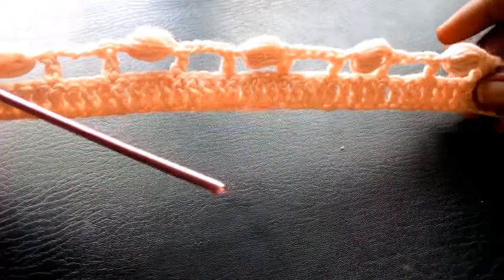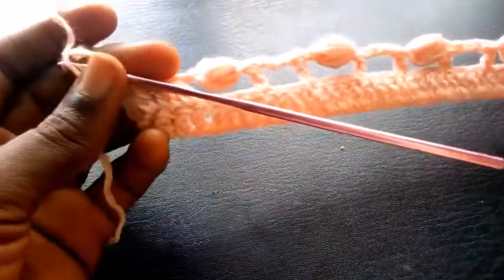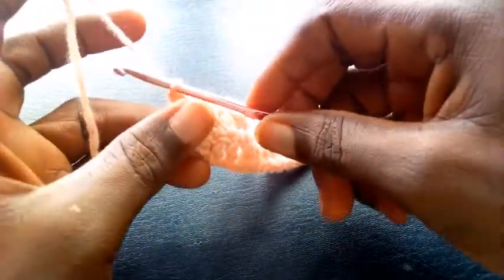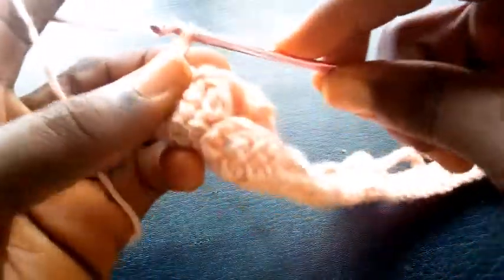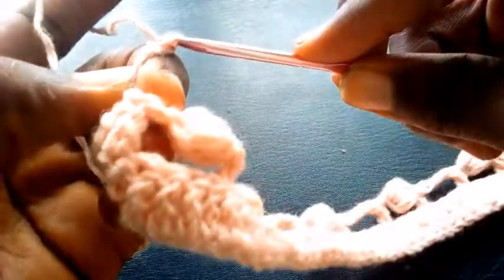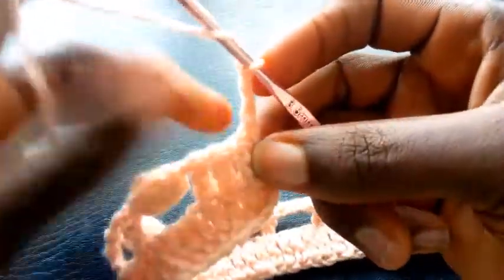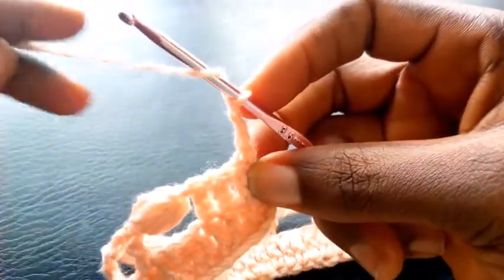So as you can see, I've completed that round. So right now I'm going to proceed. I'm going to chain 3: 1, 2, 3. Having chained 3, I turn it like so into the next loop.